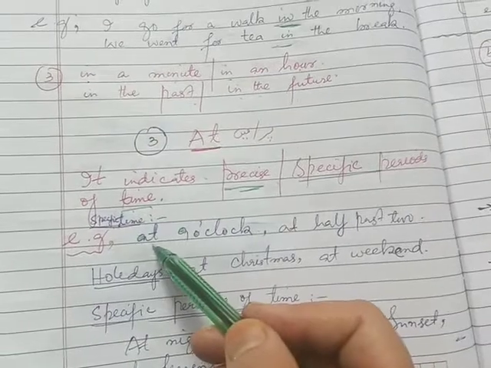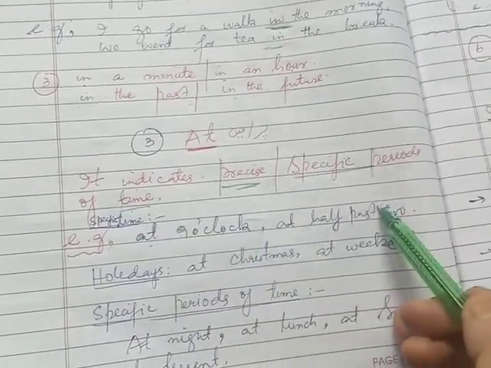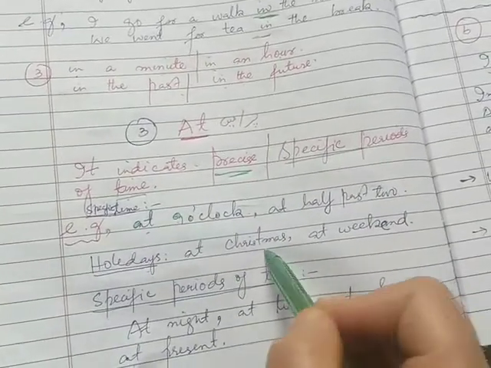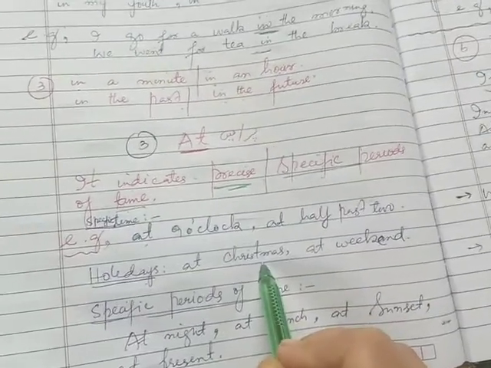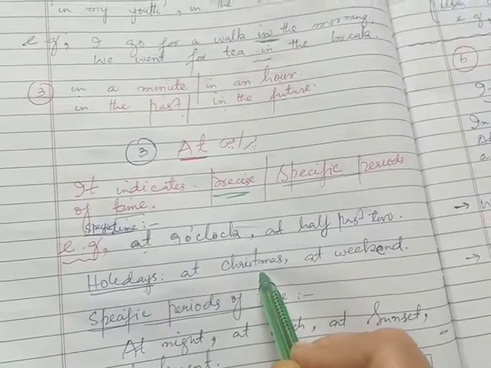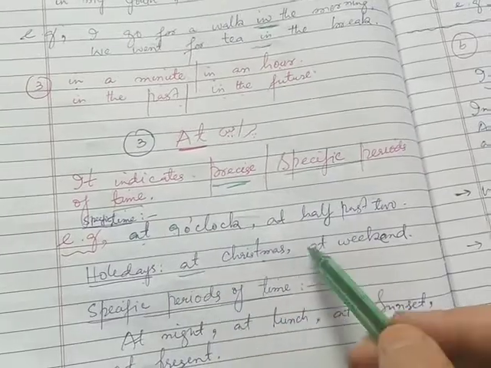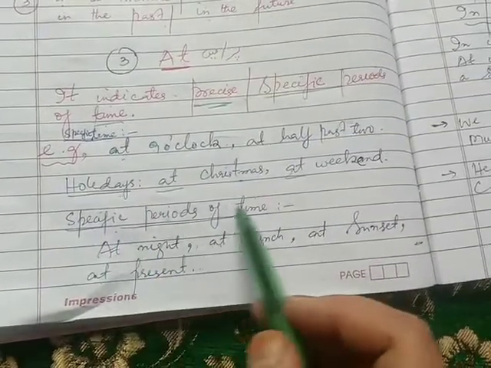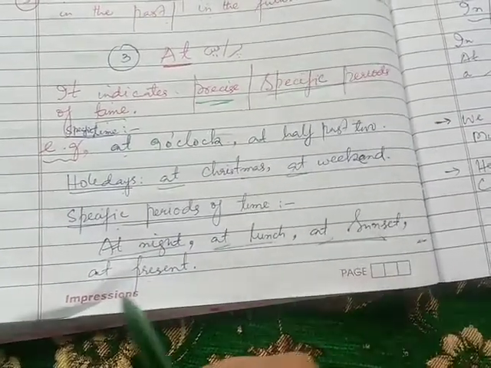For example, we can say at 9 o'clock, at 2:30, or it is used with holidays, at Christmas, because it is a precise, specific period of time. Because I told you that at is very particular, it shows exact time, it is very particular as to the point of time. That's why we use here at Christmas, at weekend, or again used with specific periods of time, at night, at lunch, at sunset, at present.